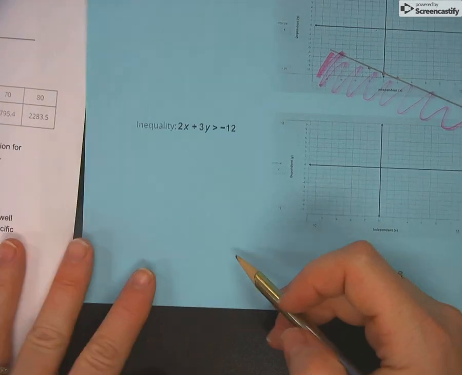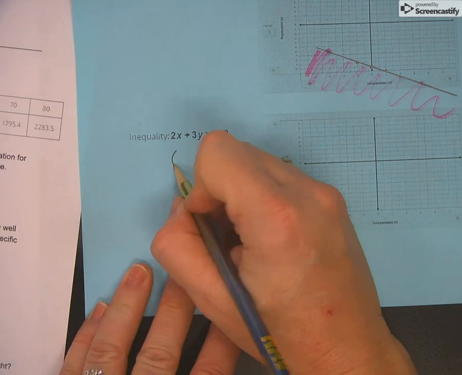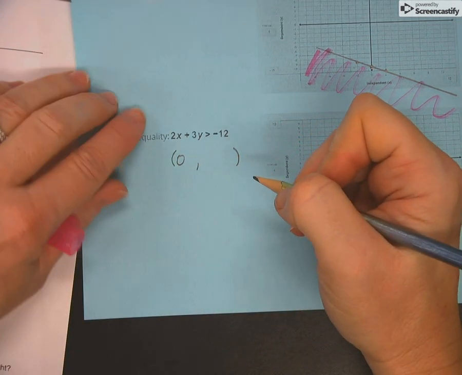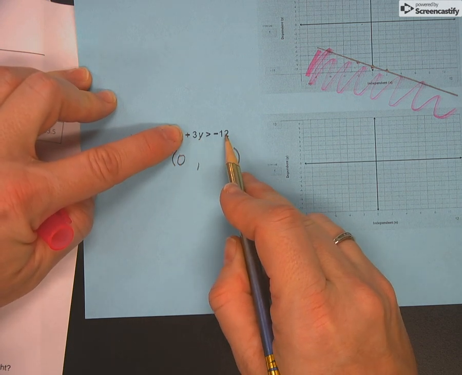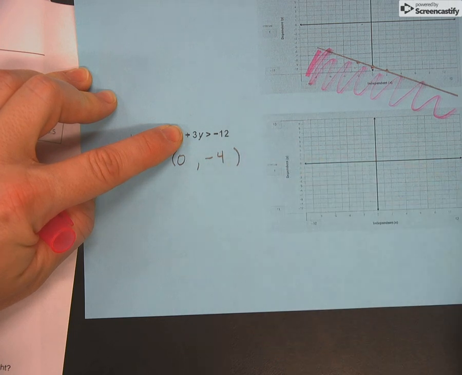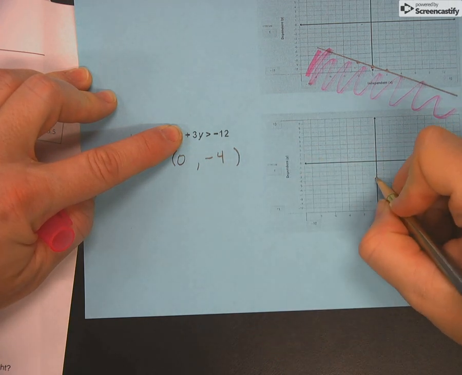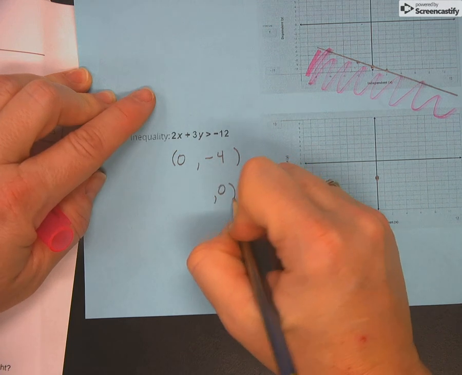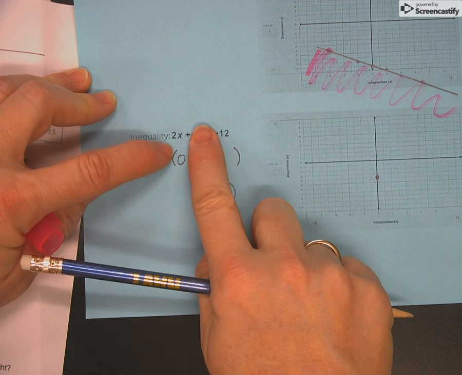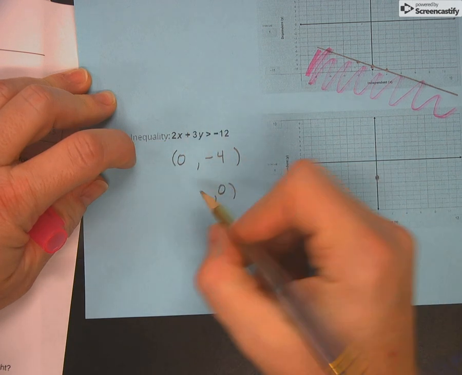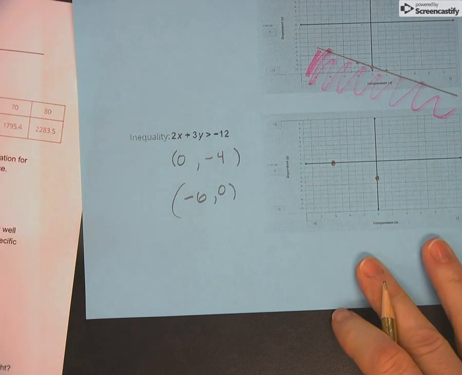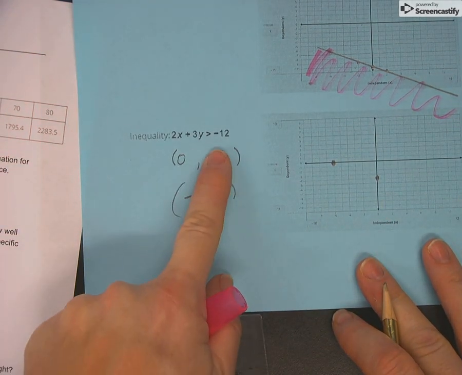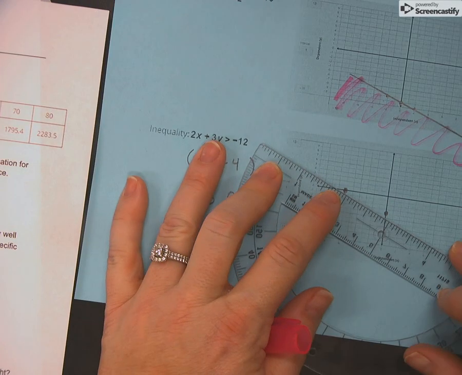Okay. The last example, it is not in slope-intercept form, so you have to use the two-intercept method to graph this. So when x is 0, 3 times what gives you negative 12? So that's negative 4. So we plot the point (0, negative 4). And now when y is 0, 2 times what is negative 12? That would be negative 6. So we go out here to (negative 6, 0). And I look at the inequality sign. Since it's just a greater than symbol, we're going to connect it with a dashed line.